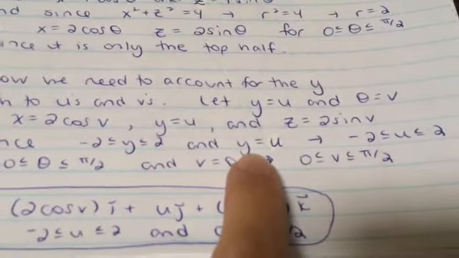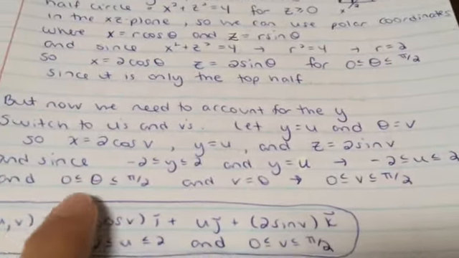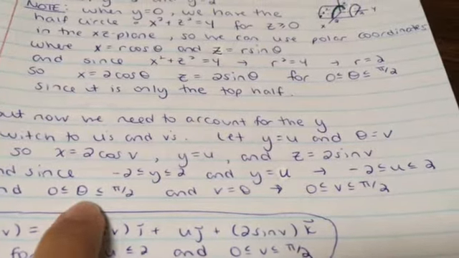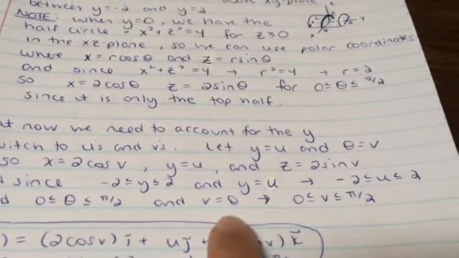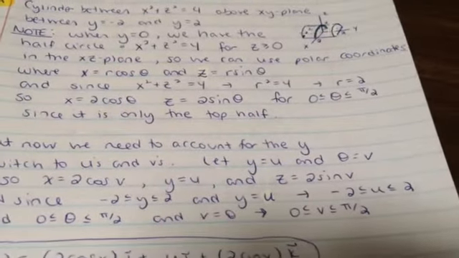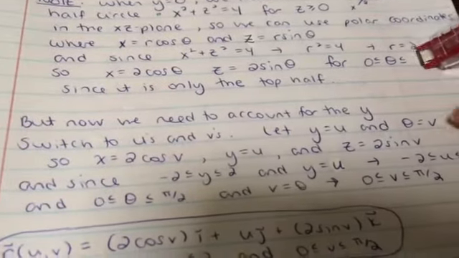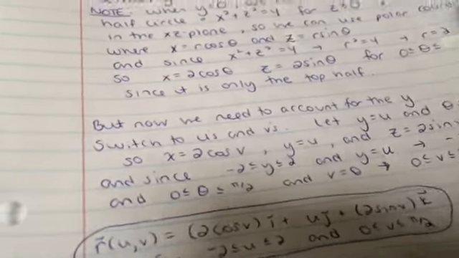So y is the same thing as u, and so u is between -2 and 2. And then theta, I need to fix that there too, is supposed to be between 0 and pi, and v is theta, so v should be between 0 and pi. So let me go ahead and fix that right now. That way you can see what it should look like. Hold on. So you can see everywhere it should be fixed.